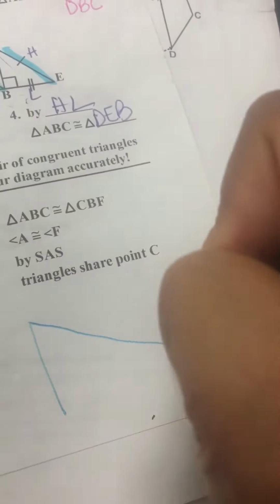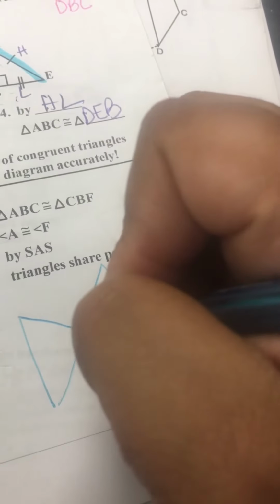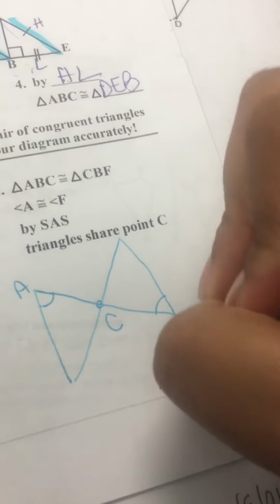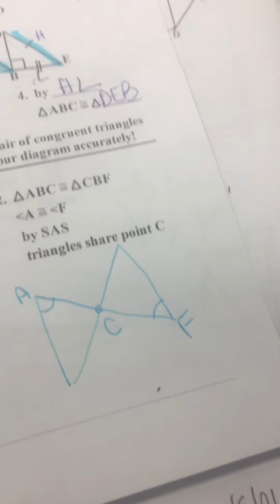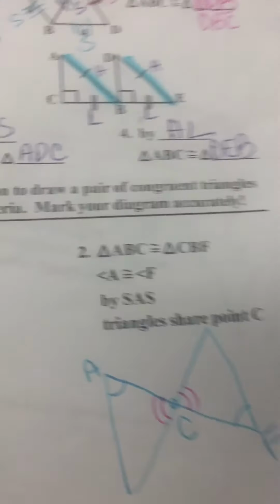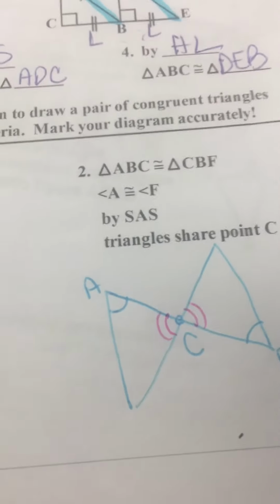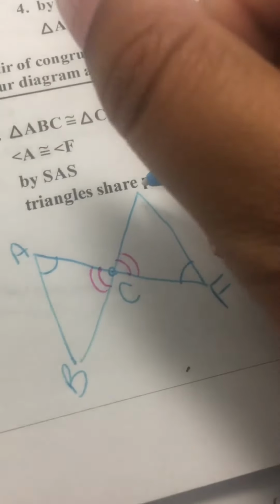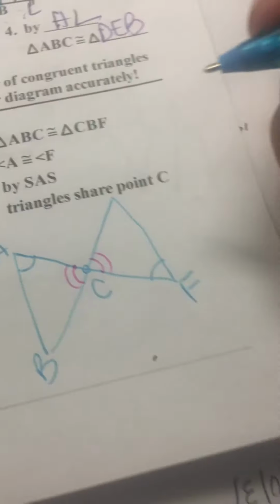This is a bow tie. I'm going to put point C in the middle. And then they said A was congruent to F. We know that because it's a bow tie. I'm going to put some curves there. And then they said that it had to be SAS. So let me put in the other points.